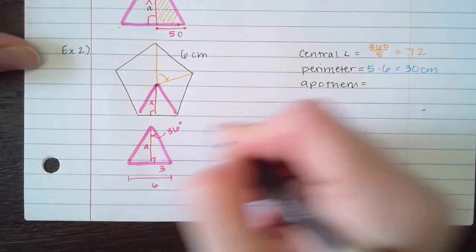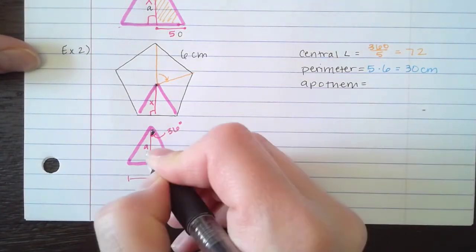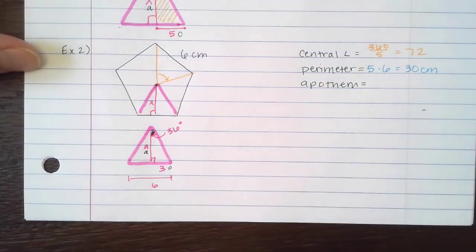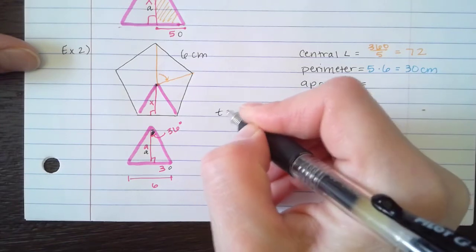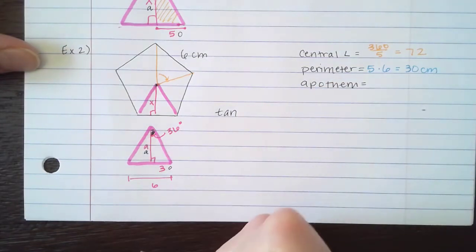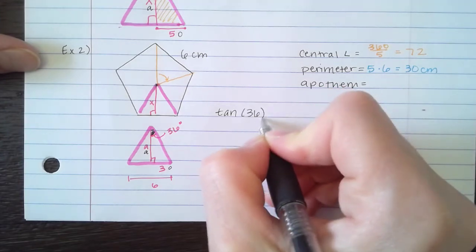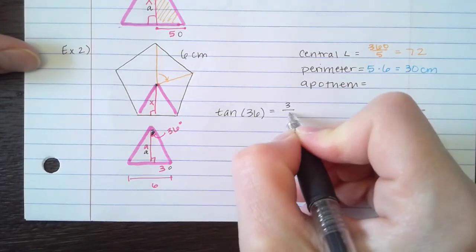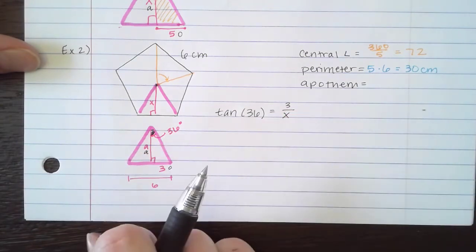In this case, you're just setting up your trig ratio however you would. I'm given 36. I know my opposite, and I'm looking for my adjacent. And I'm going to tell you right now, if I give you your perimeter, you'll always be using tangent. So tangent of 36 is equal to opposite over adjacent. Adjacent is what I'm looking for. I plugged in an x there, but I could have plugged in an a.